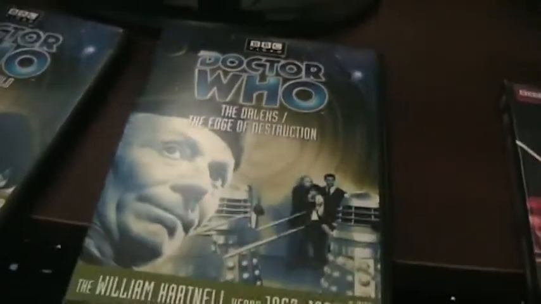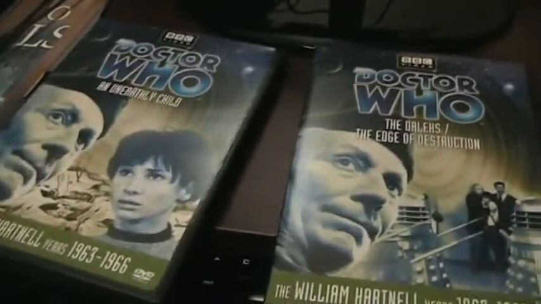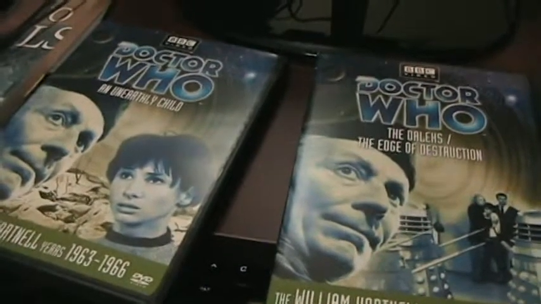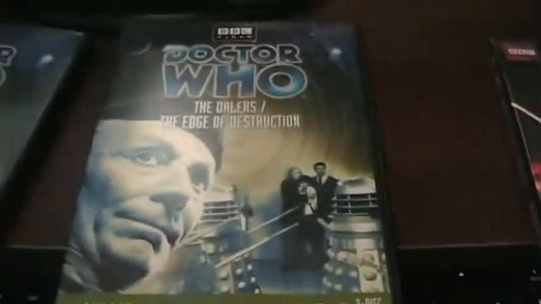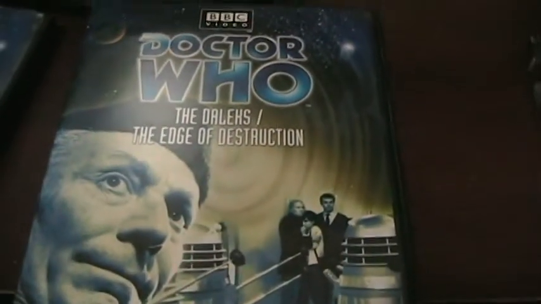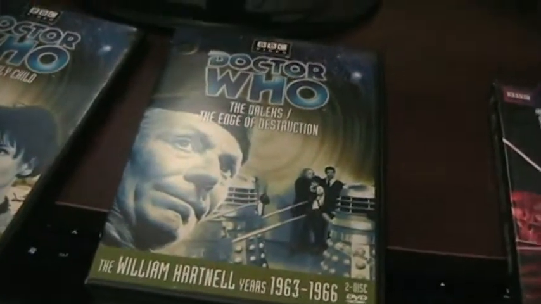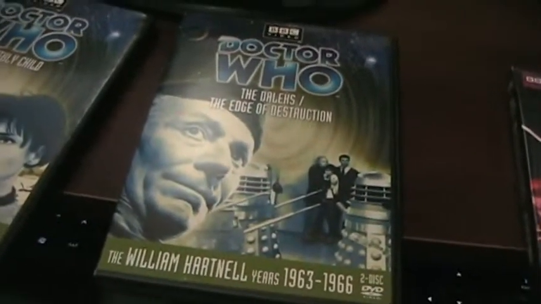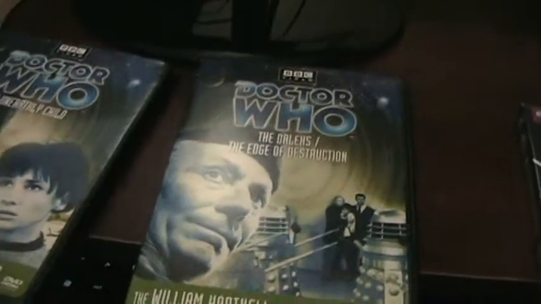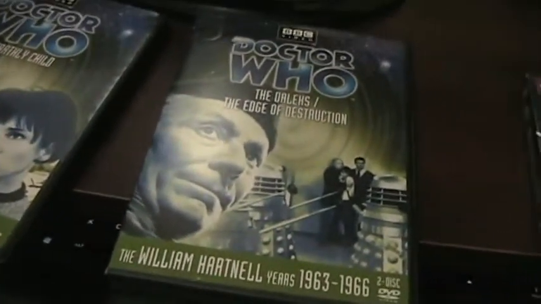And this was the original release of these DVDs. If you're wondering, the beginning set, these 3 stories are available, but they come in one combined case that has everything. And on this original one from 2006, on the second disc you have The Daleks and The Edge of Destruction. And it was the introduction of the Daleks which really made Doctor Who, and even to this day, probably still the most popular Doctor Who monster.